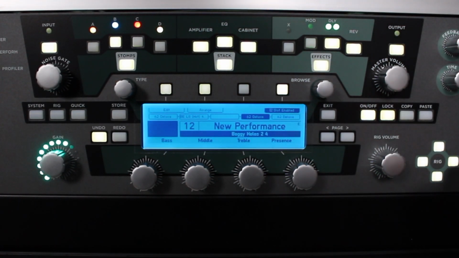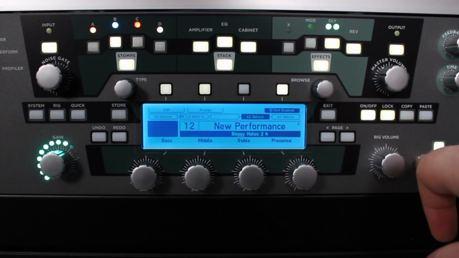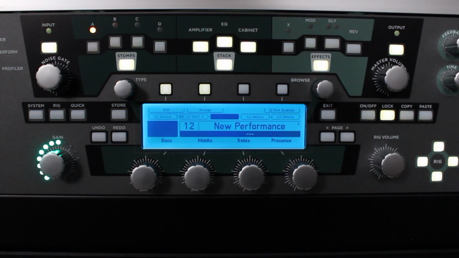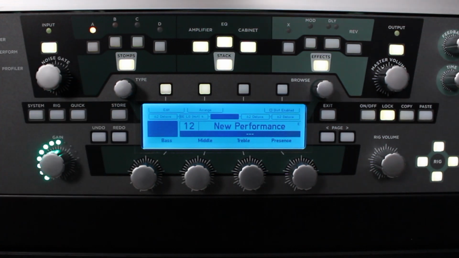So if I change rigs now, that will always be that wah-wah, always, even in blank slots. So that's pretty handy. Obviously you can lock the whole lot if you've got a set of effects that you like. That's your pedal board locked in for any preset you create.